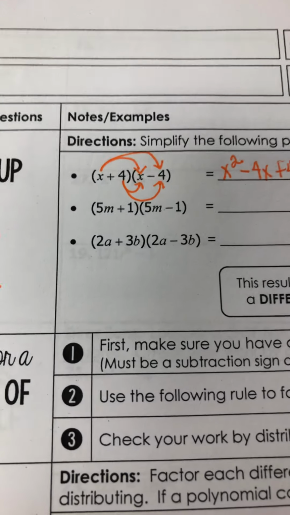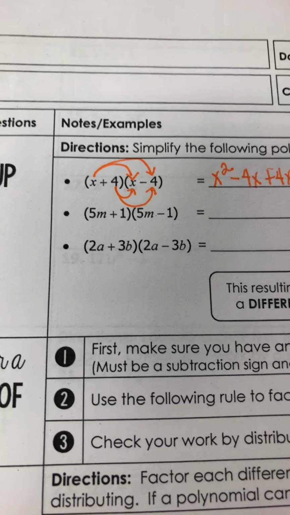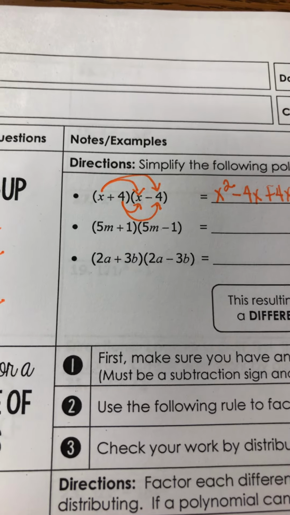So pause the video for a moment and do the second and third one, and then press play again, and we'll make sure you did it right.